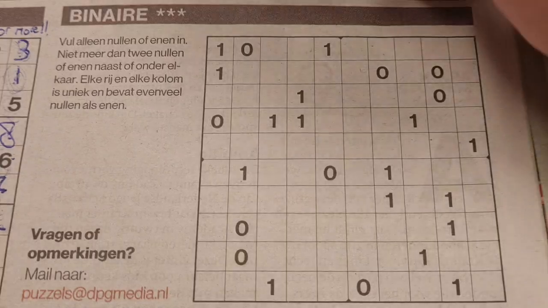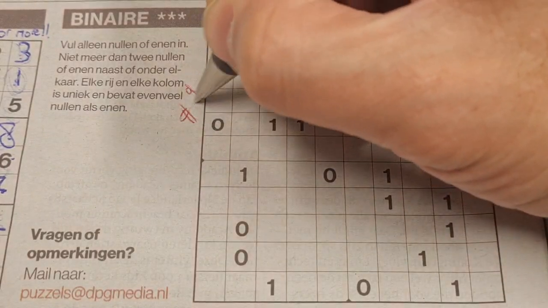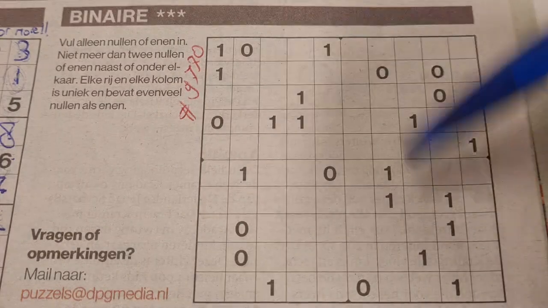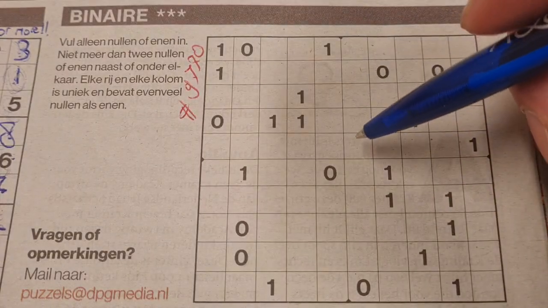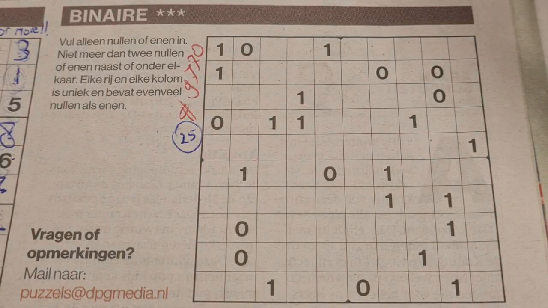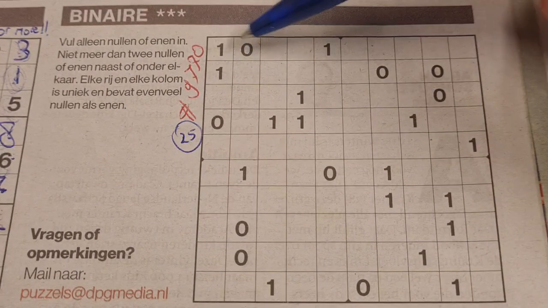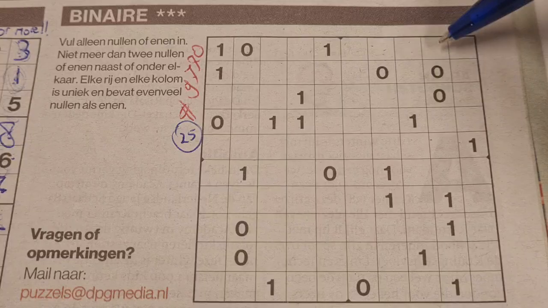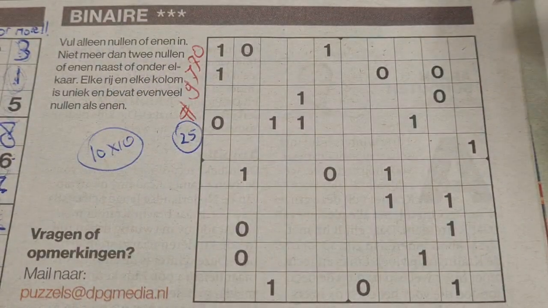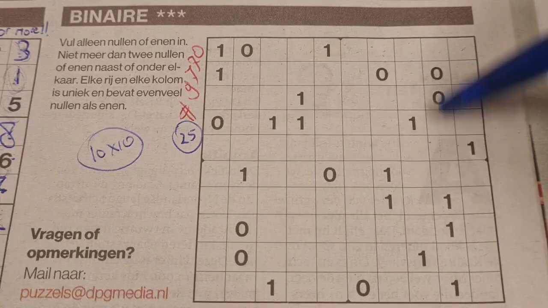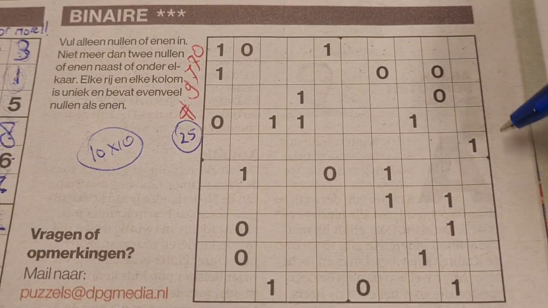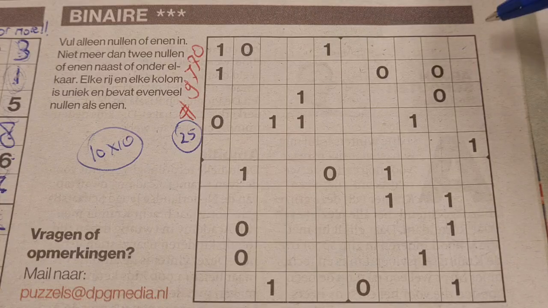Alright, binary puzzle number 9770. Before I start, I always count the printed digits. This one has 25 printed digits. And what kind of binary puzzle is this one? Let me count: 1, 2, 3, 4, 5, 6, 7, 8, 9, 10 by 10 binary puzzle. That means in a row or in a column, there are always 5 ones and 5 O's. Alright, so let's get started.